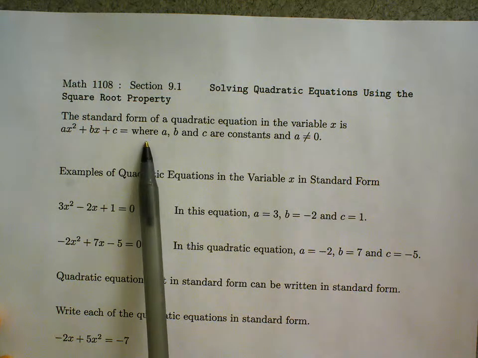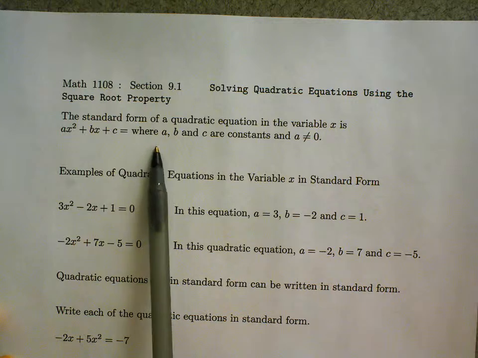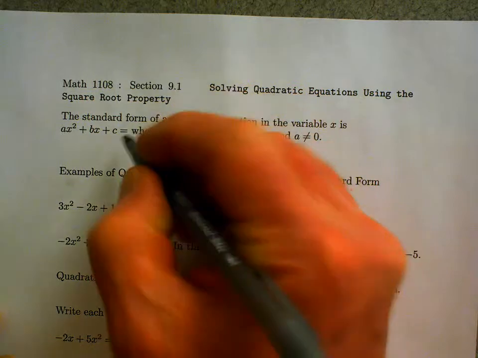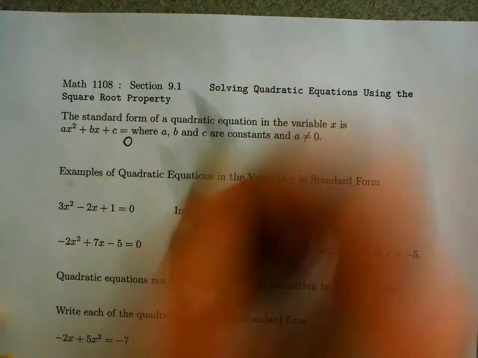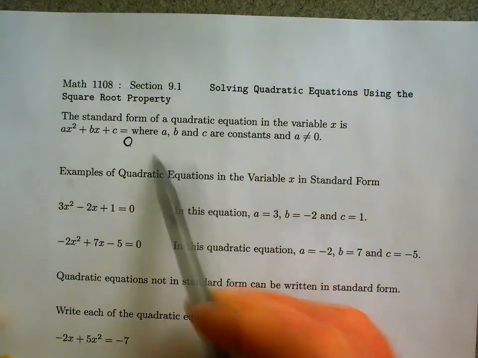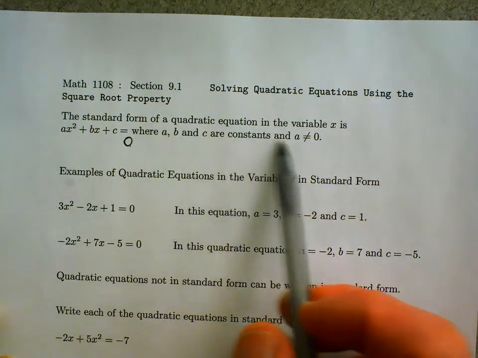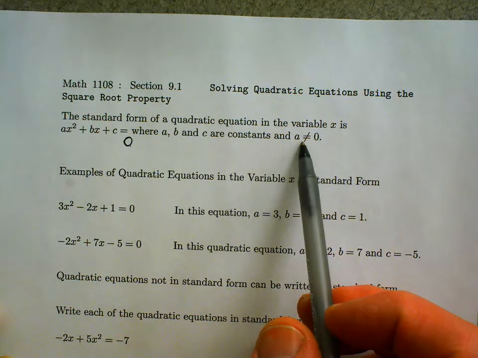The standard form of a quadratic equation in the variable x is ax squared plus bx plus c equals 0. There's supposed to be a 0 there, where a, b, and c are constants, and a does not equal 0.